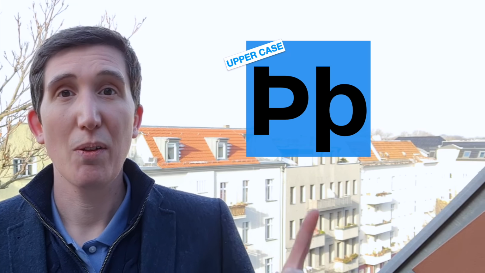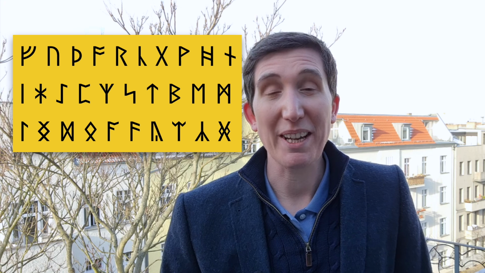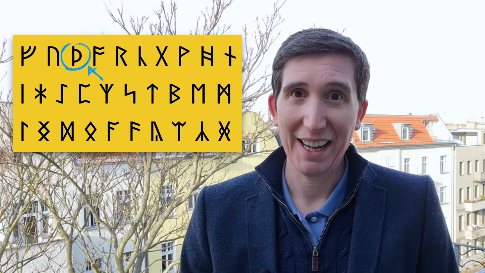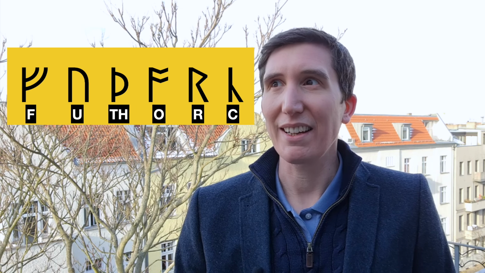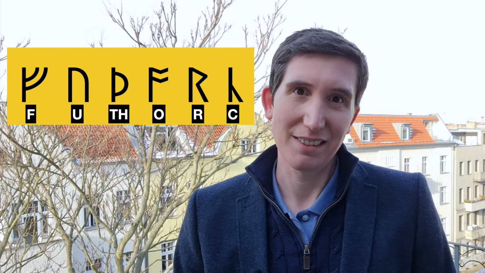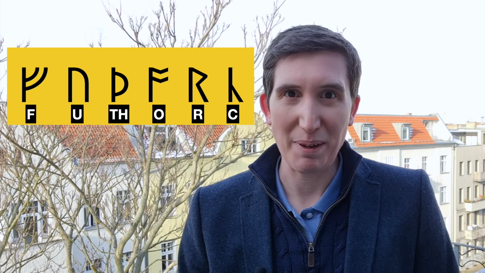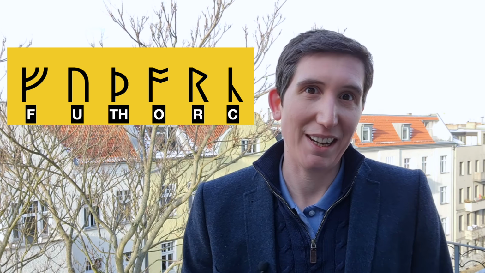First up, Thorn. Now this is a really old one. It's an old runic letter that made its way into English and stayed there for centuries. It entered English from the Anglo-Saxon runic alphabet known as the Futhorc. It got its name from the names of the first 6 letters in the alphabet. Like alphabet comes from alpha and beta, the first 2 letters of the Greek alphabet.